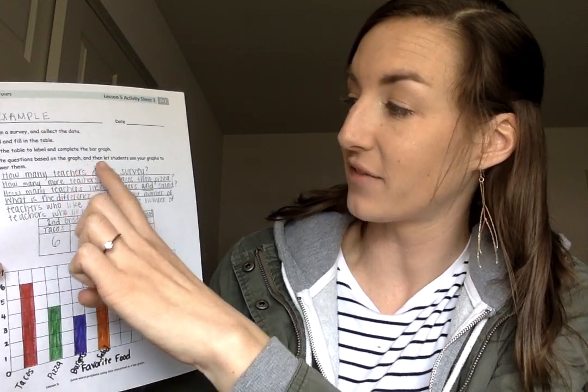The 4th thing you have to do is write questions based on the graph and let students use your graph to answer them. So since we're not together, you could always send this to a friend, like I said before, or a family member, something like that. So the questions that I came up with are, how many teachers did I survey? All together, how many people did I ask this question to? How many more teachers like tacos than pizza? Ooh, that's a comparison question. So I have to look at my tacos and look at my pizza and figure out who likes them more and how many more. How many teachers like burgers and salad?